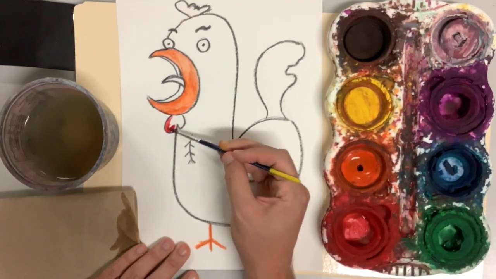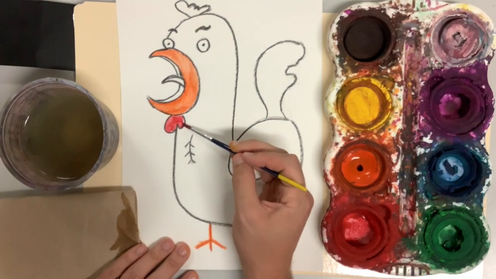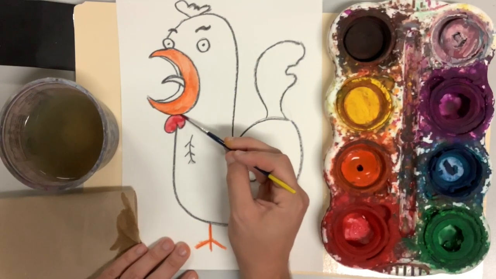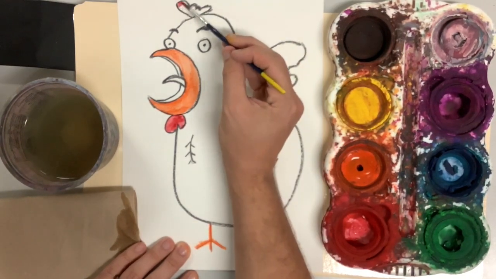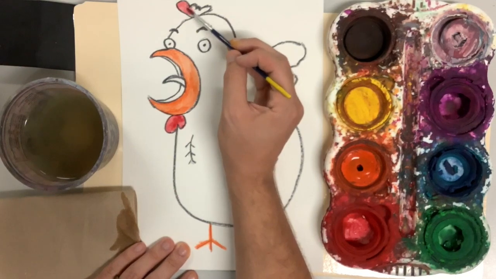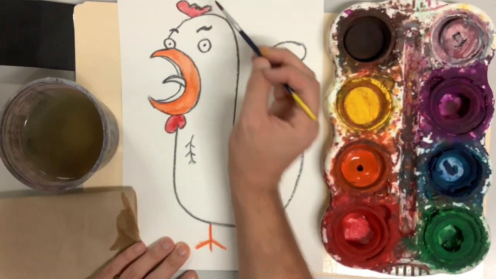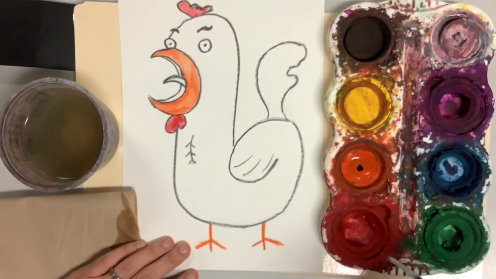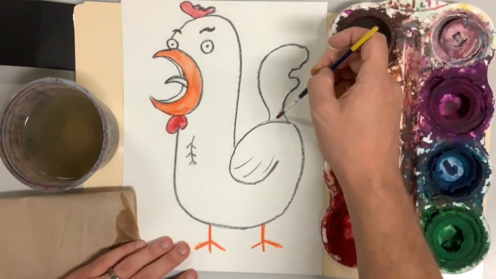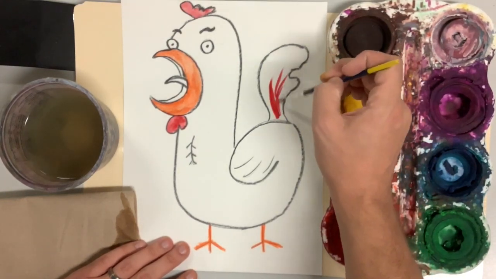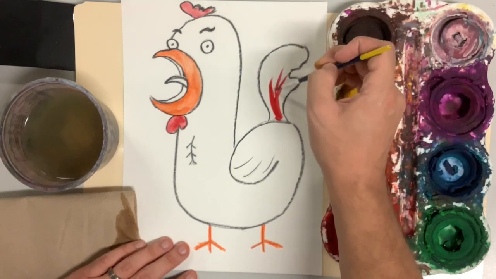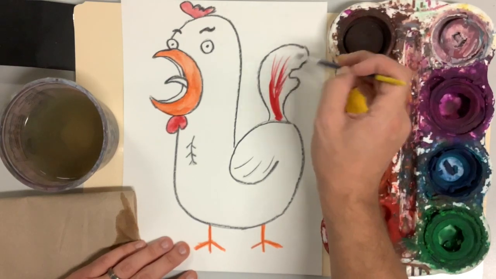Whether you're a face-to-face or virtual learner, it's really important that you keep your paints clean. So in between every color, make sure you wash your brush. Remember, dip it, don't swish it. All right, I finished two areas with red, but I'm not done with red yet. I'm going to use some strokes of red to make some lines on the back tail of my rooster.